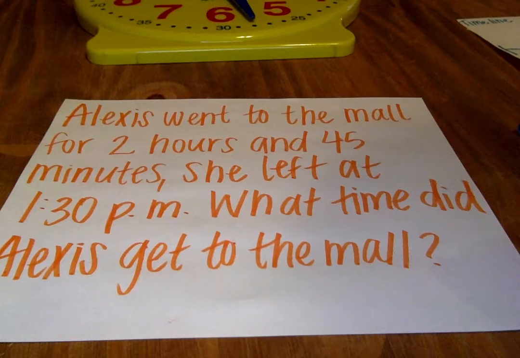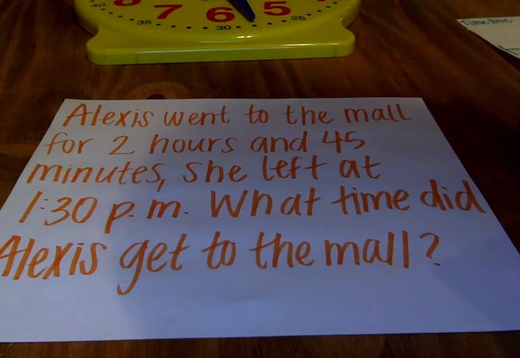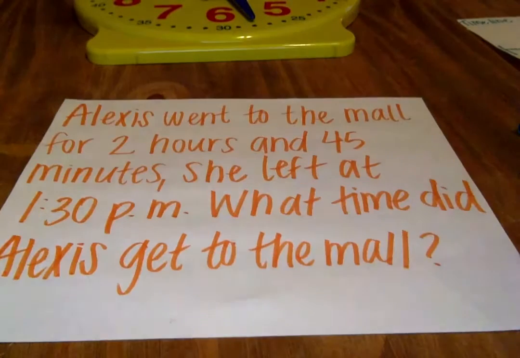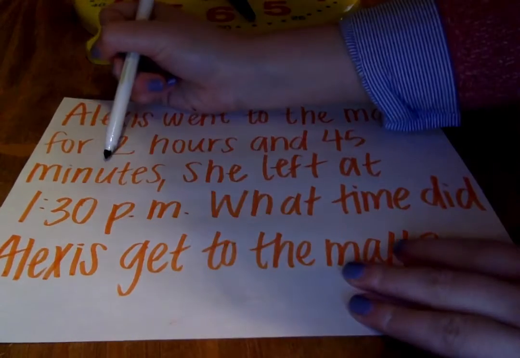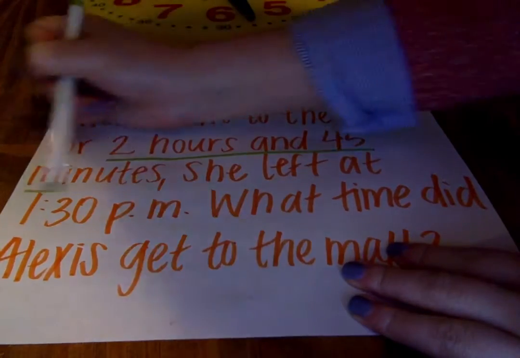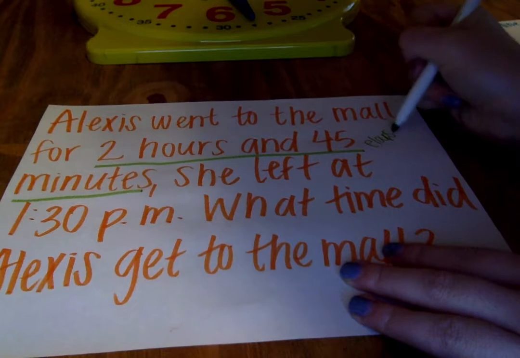So our question for today is, Alexis went to the mall for 2 hours and 45 minutes. She left at 1:30 p.m. What time did Alexis get to the mall? So to find our elapsed time, which is the time between two events, we know that Alexis was at the mall for 2 hours and 45 minutes. So that is going to be our elapsed time.